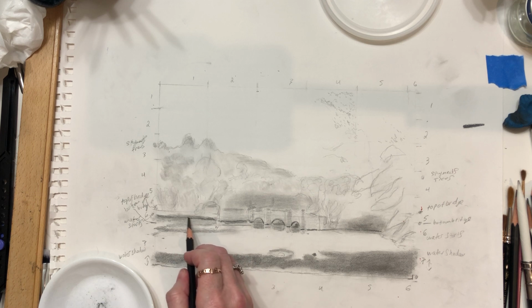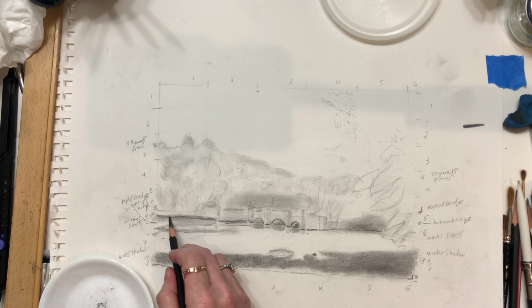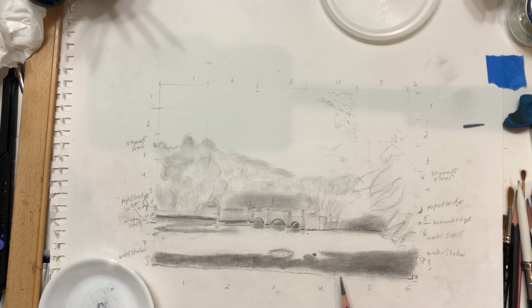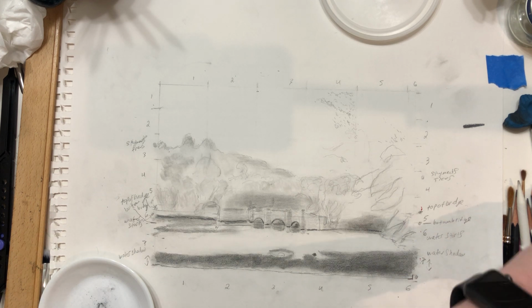This is a very soft pencil. I don't know if there's anything softer than a 14B. Now keep in mind there are different materials in different pencils. Some pencils, oops, I'm drinking a little bit of water and I just spilled it on here.